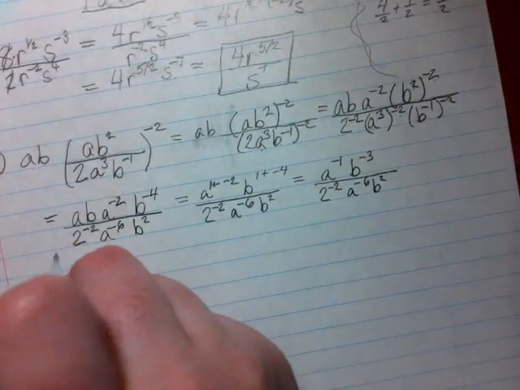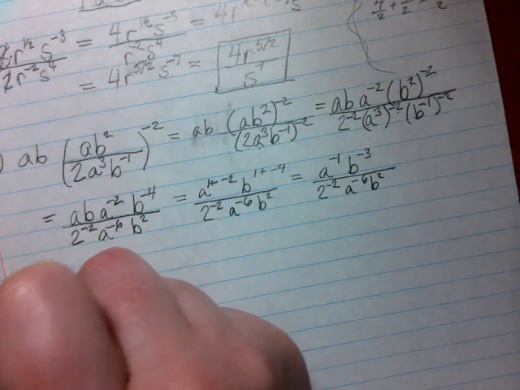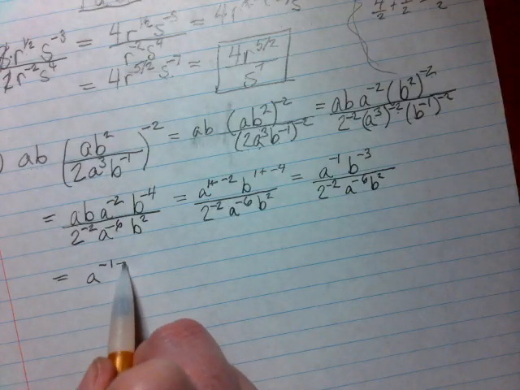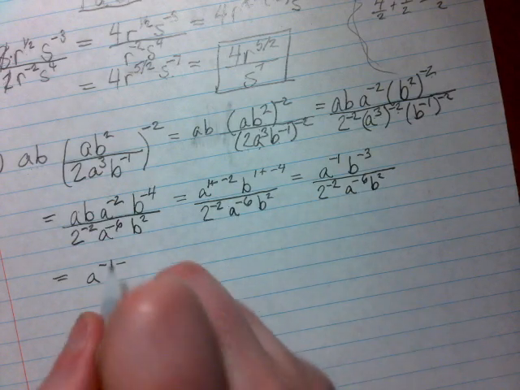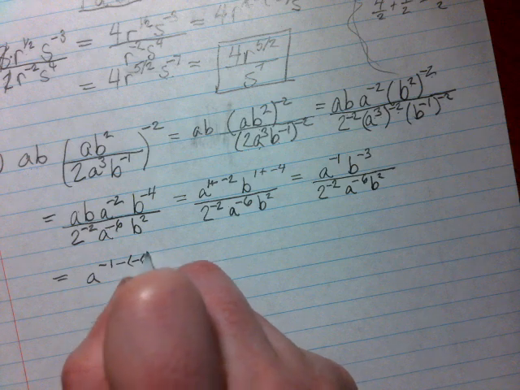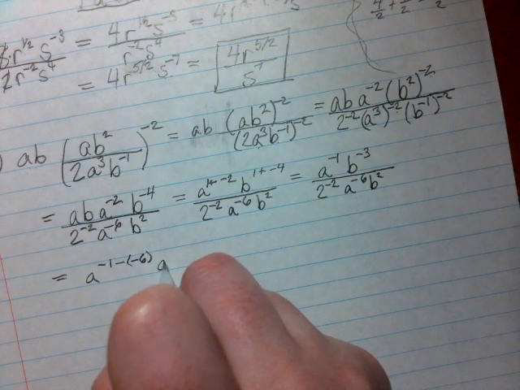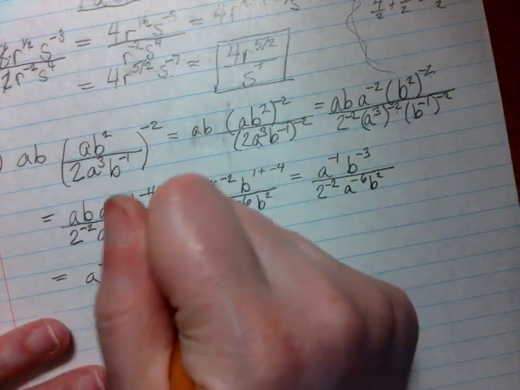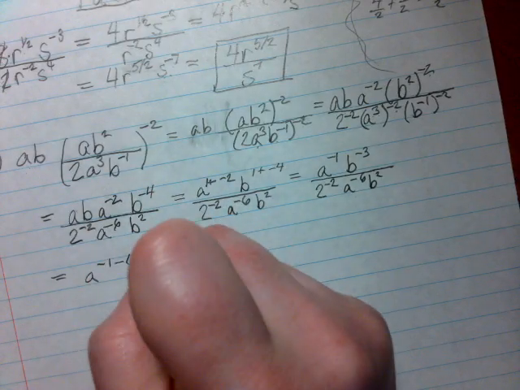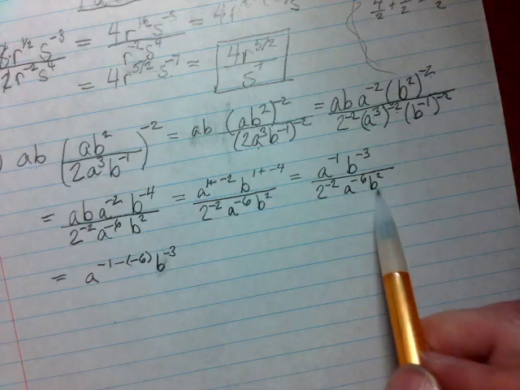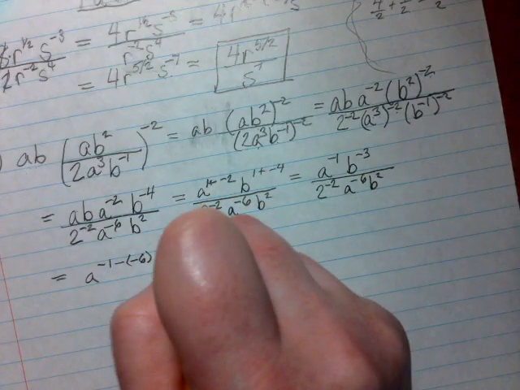You see this one is the hardest. I'm already on the third line here. So I'm going to have a to the negative 1 minus negative 6. Make sure you're subtracting the negative number, so that's going to flip it to positive. And then I've got b. So I have negative 3 in the top, and then in the bottom, 2. So negative 3 minus 2.